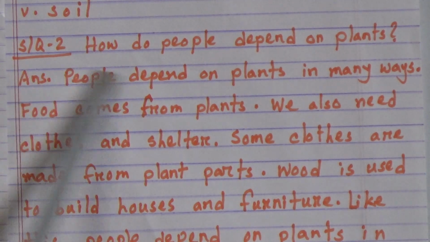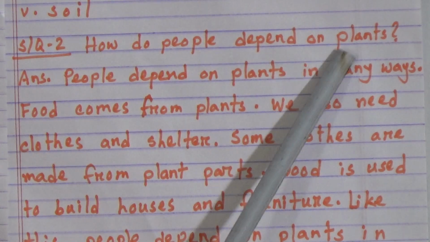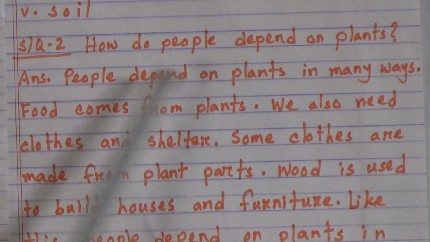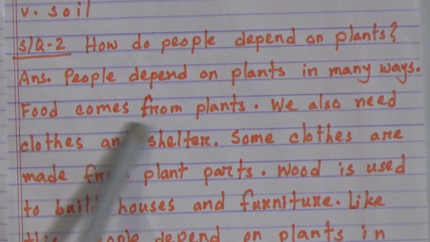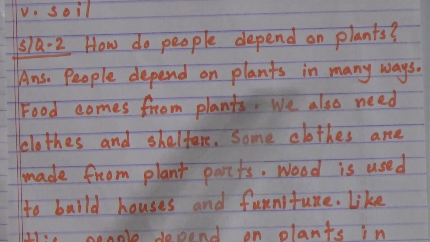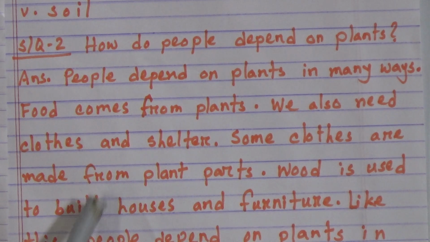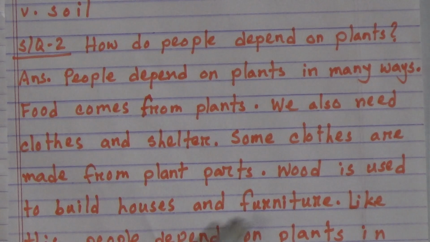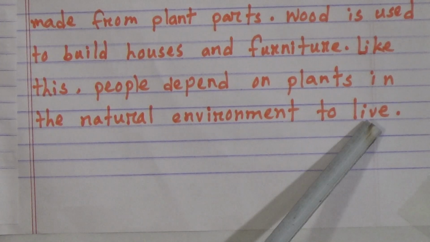My dear students, I am repeating this question answer. Short question number 2. How do people depend on plants? Answer will be: people depend on plants in many ways. Food comes from plants. We also need clothes and shelter. Some clothes are made from plant parts. Wood is used to build houses and furniture. Like this, people depend on plants in the natural environment to live.